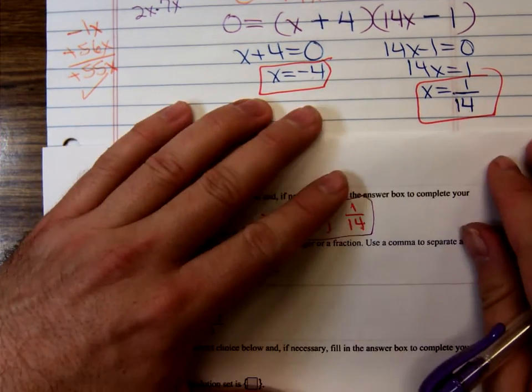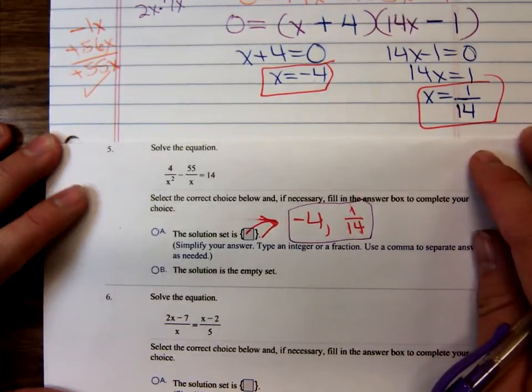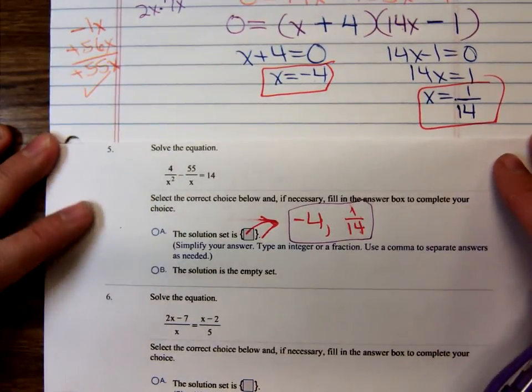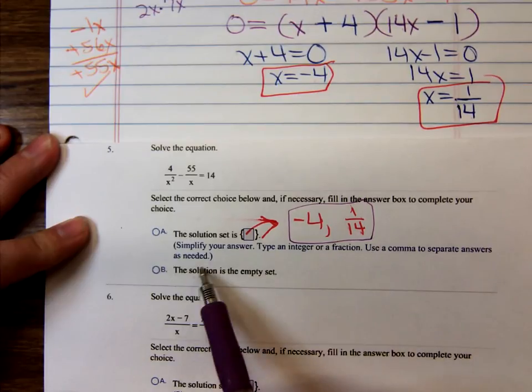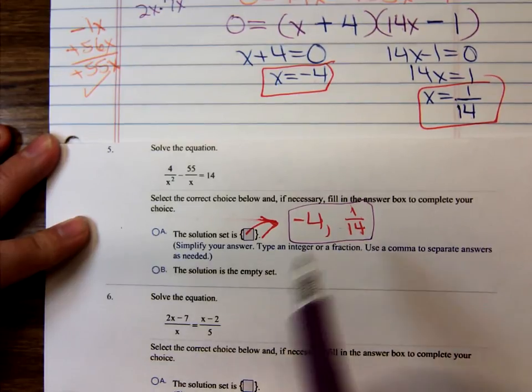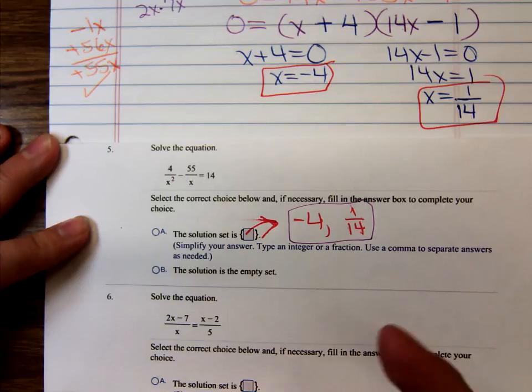And when you're typing that into MyMathLab, do not put spaces. Use a comma to separate your answers. It looks like I'm putting spaces there, but I'm not typing, I'm writing it in, okay? But there are no spaces.